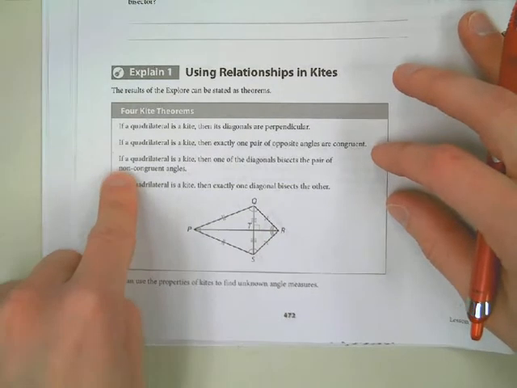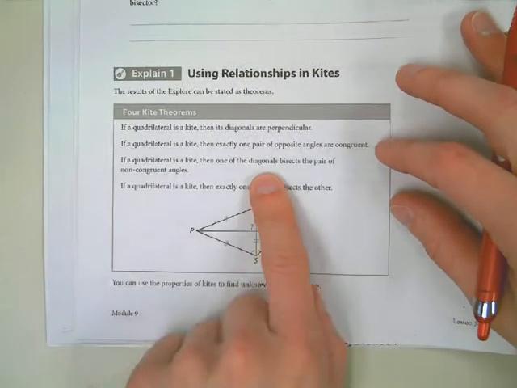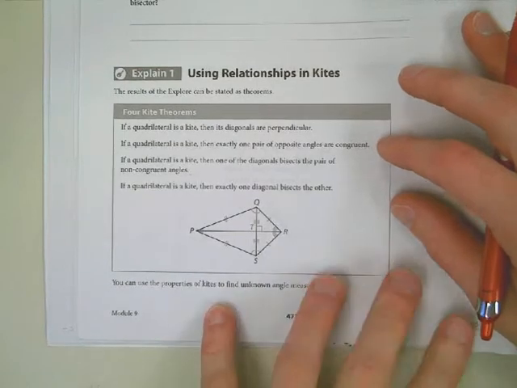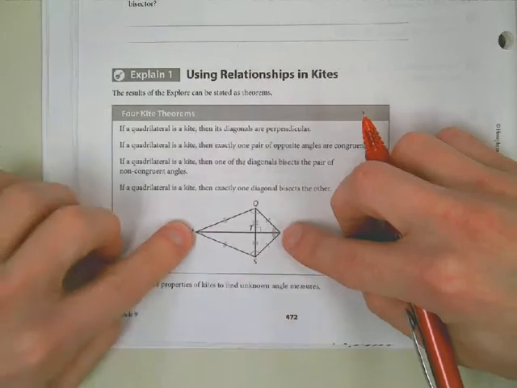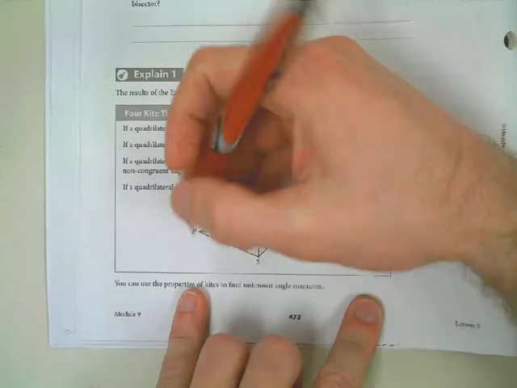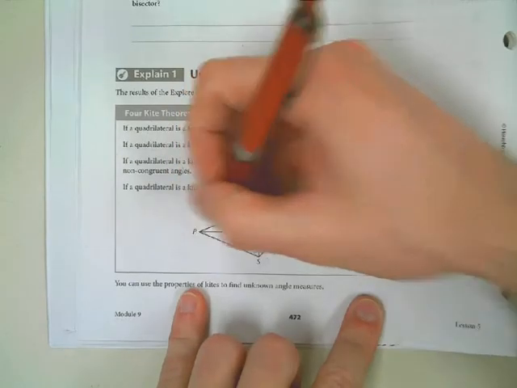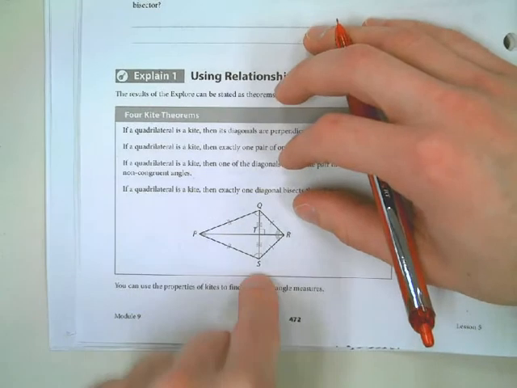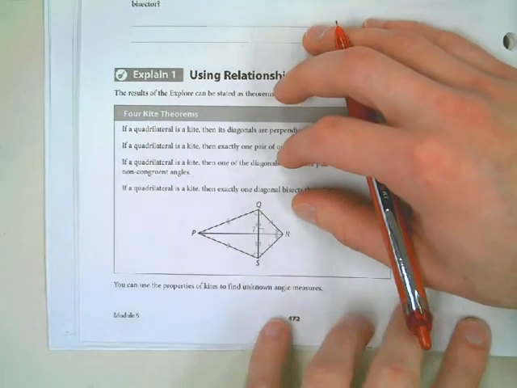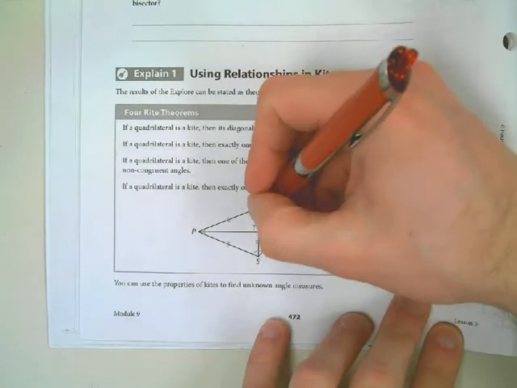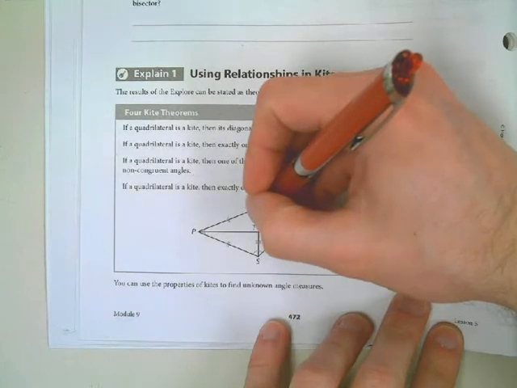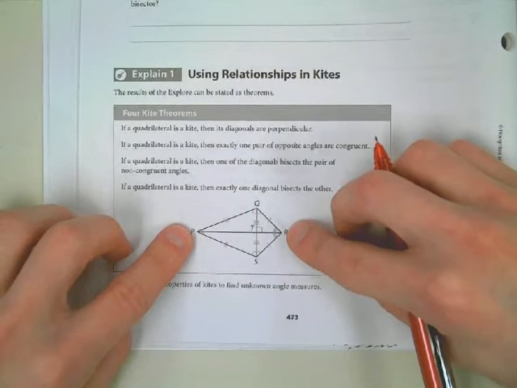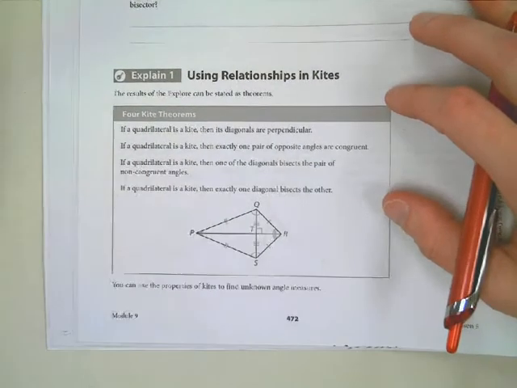If a quadrilateral is a kite, then only one of the diagonals bisects the pair of non-congruent angles. For example, this diagonal bisects this angle and this angle: angle R and angle P are bisected. Q and S are not bisected. Again, you can see that. This angle looks a different size than this angle, and this angle looks a different size than that angle. These two are bisected.